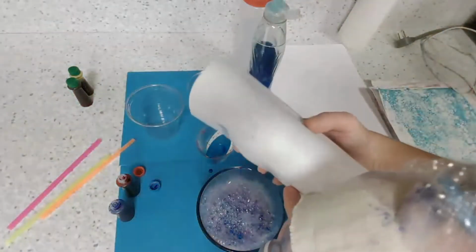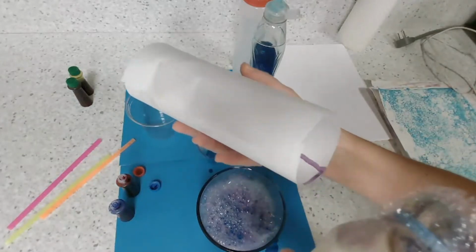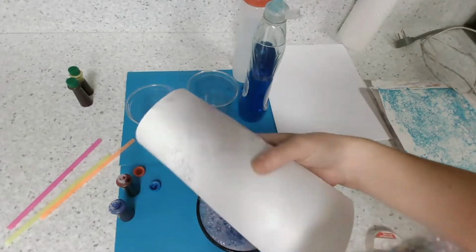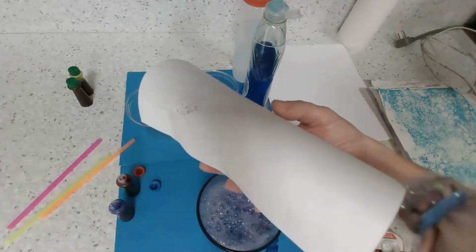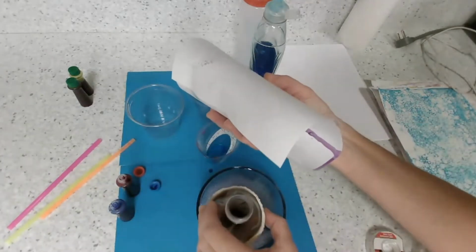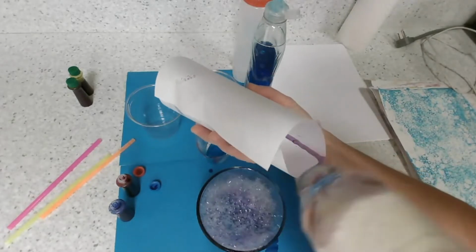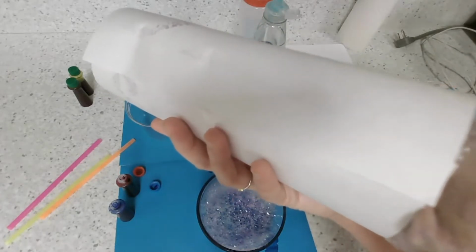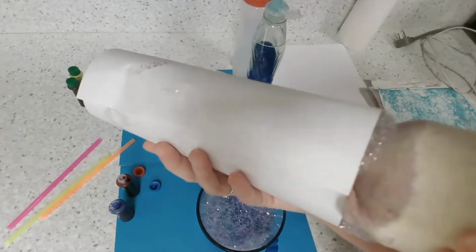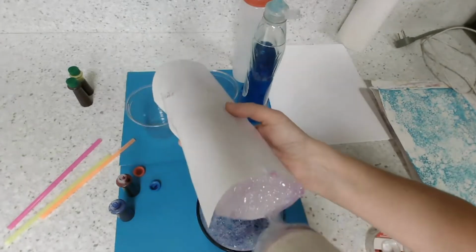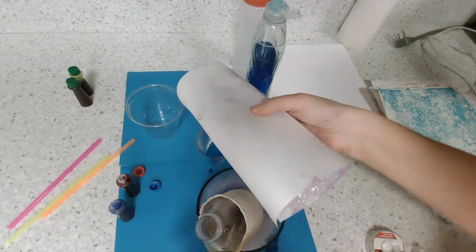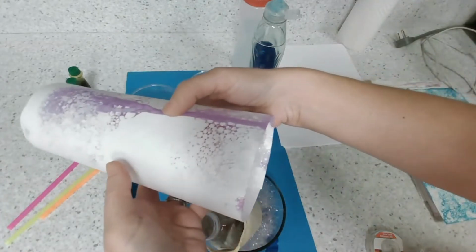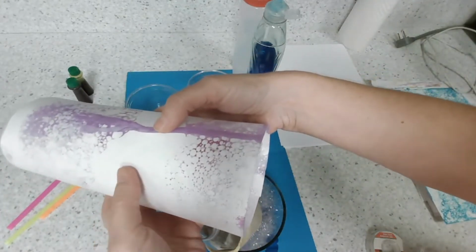And you can see as the bubbles start to pop on the paper, it leaves an imprint. I'm going to blow some from the other side. You can see that's got a little wet, but you can see the bubbles starting to imprint on the paper.